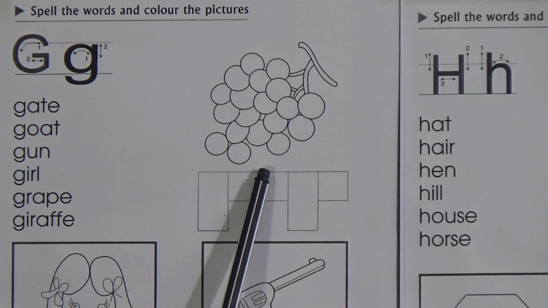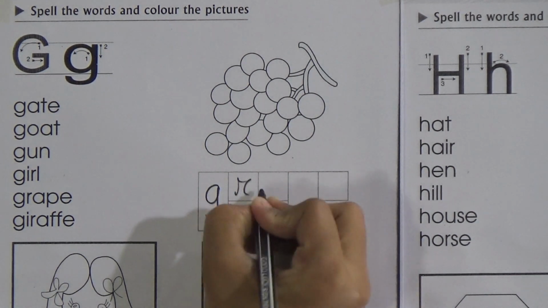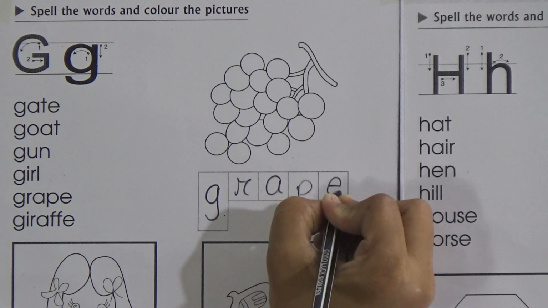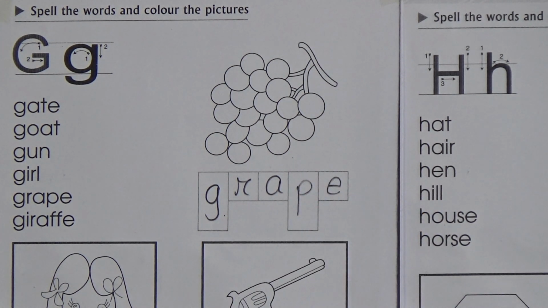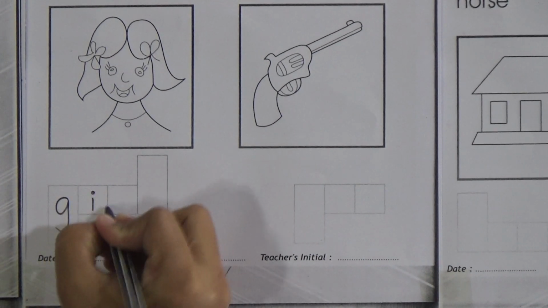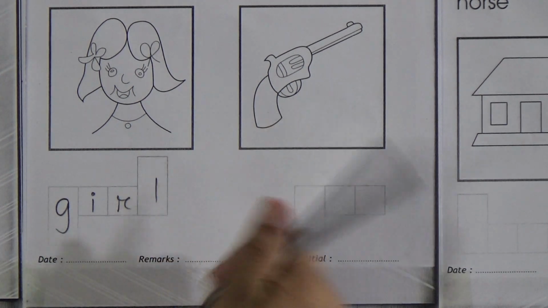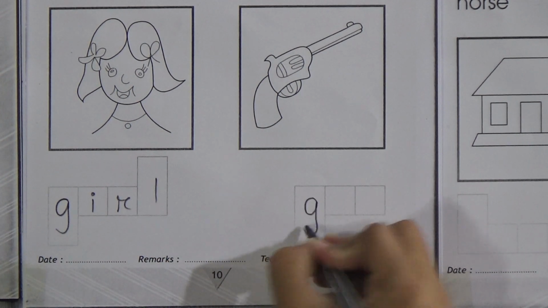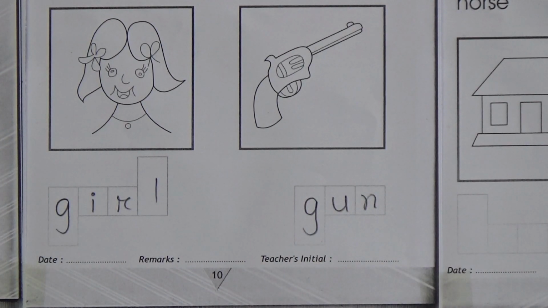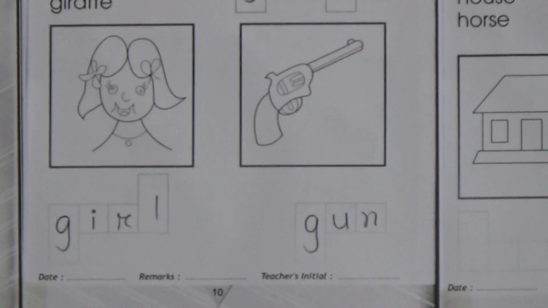So just look here, what is the first picture? This is the picture of grape. G-R-A-P-E, grape. And what is this? This is the picture of a girl. G-I-R-L, girl. And this is the picture of a gun. G-U-N, gun. So here G for grape, girl, gun.